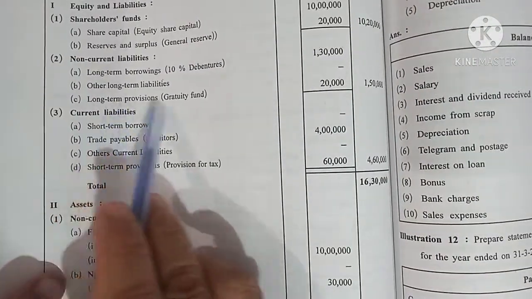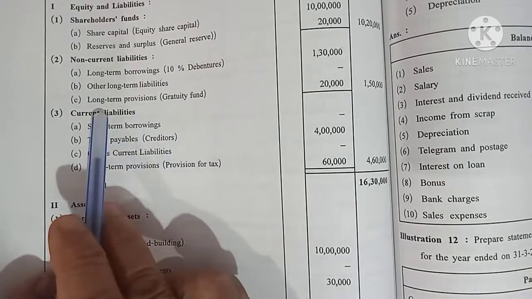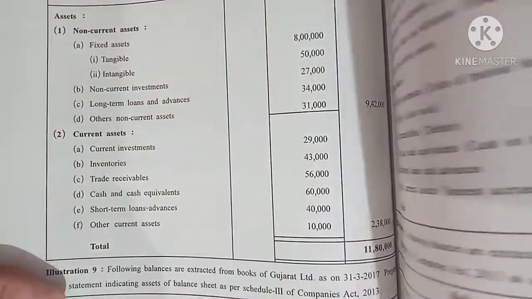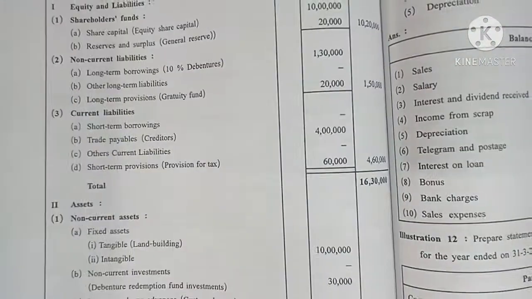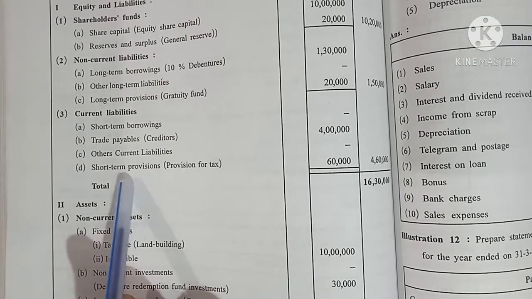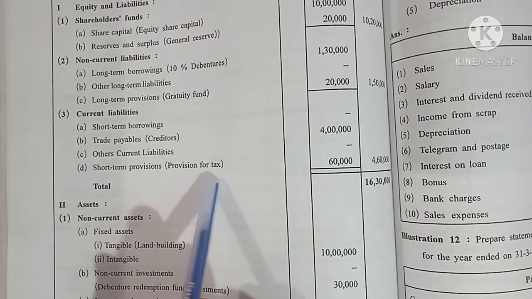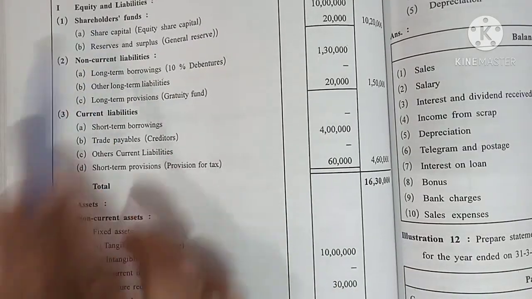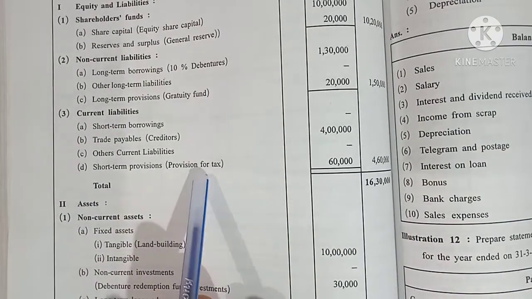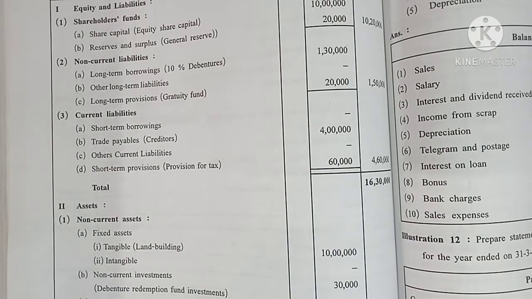Gratuity fund of rupees 20,000, long-term provisions. Long-term provisions, gratuity fund of rupees 20,000. And the last one is coming provision for taxation. Every one of you knows the liability side's last item is provision for taxation and the first item is share capital. So short-term provisions, which is coming provision for taxation, that is 6,000.